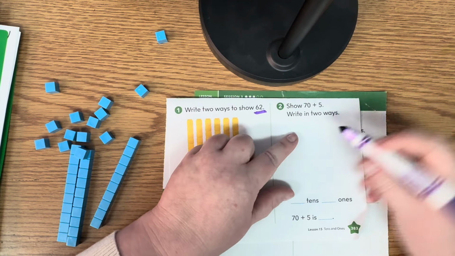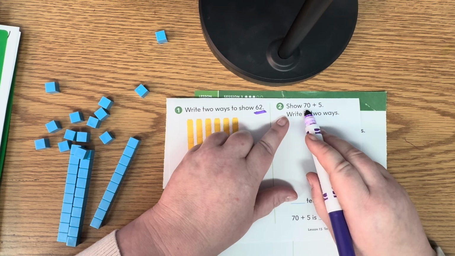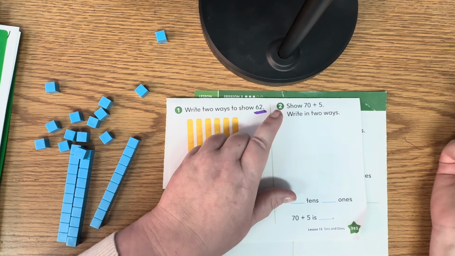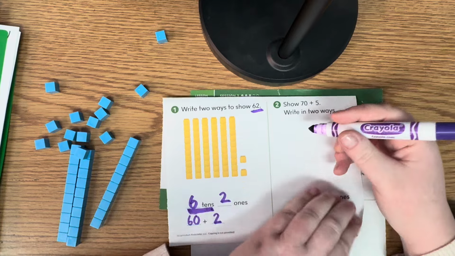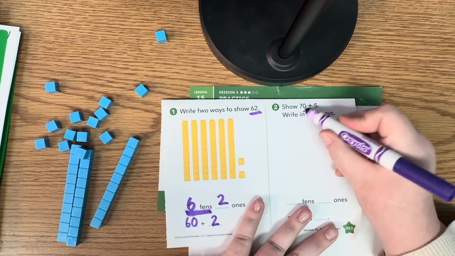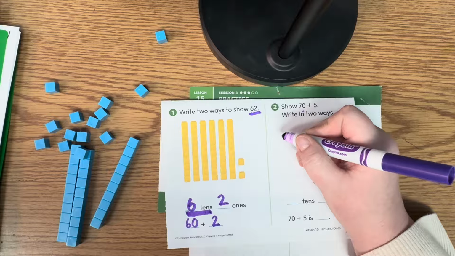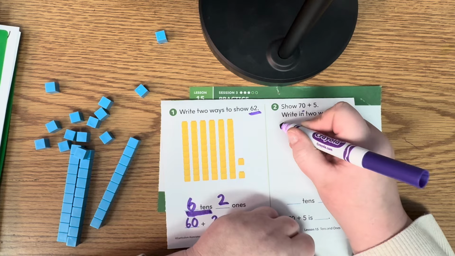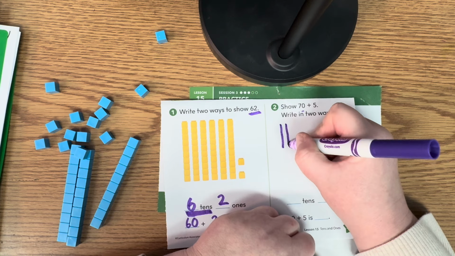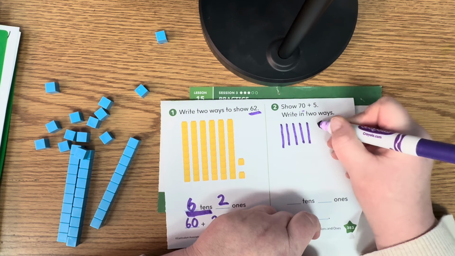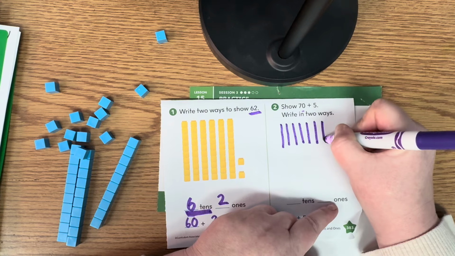Now right here, it says something a little different. Show 70 plus 5. I think I'm going to draw a picture. I think I'm going to show 70 as 10s, okay? So I'm going to just draw some 10 rods until I get to 70. 10, 20, 30, 40, 50, 60, 70.